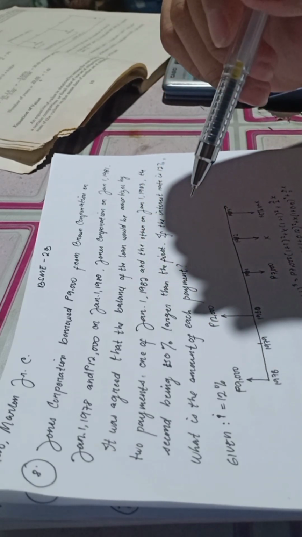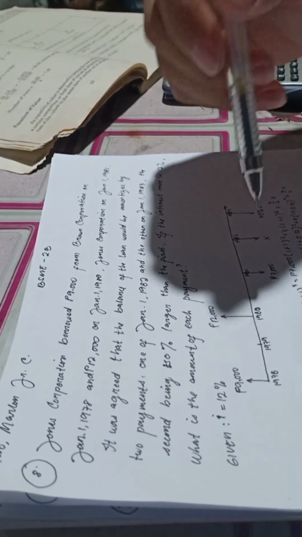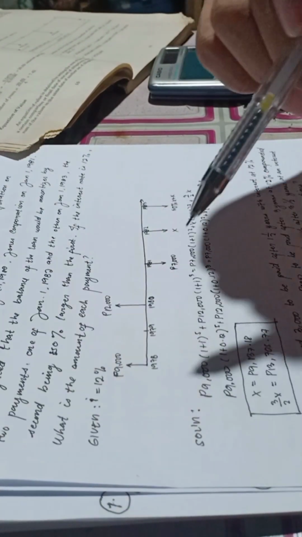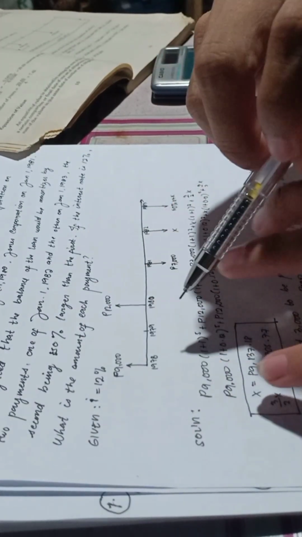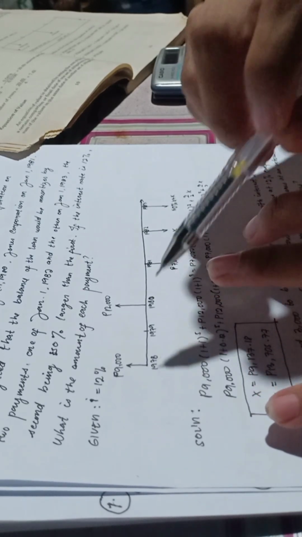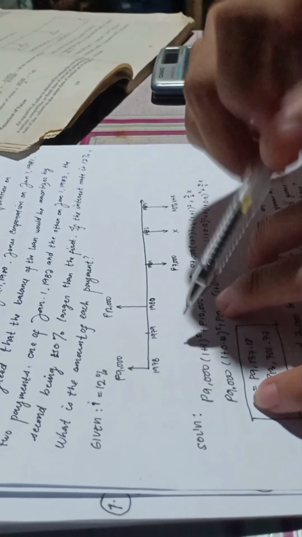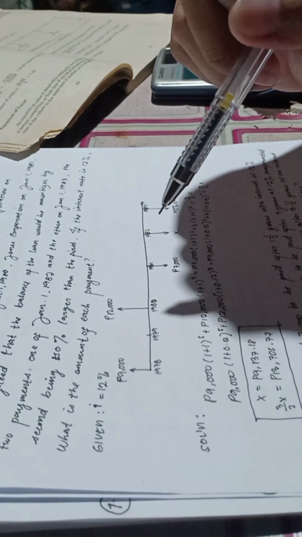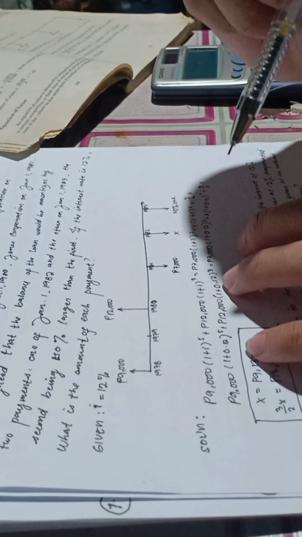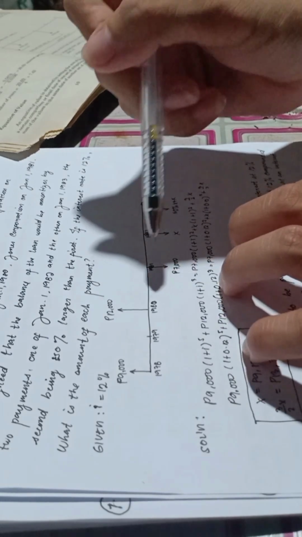So to understand the flow of the money, let's go to the cash flow diagram. So this one, which is the 9,000 pesos is the first cash inflow in 1978, then 1979, 1980 is the second cash inflow, which is 12,000 pesos.